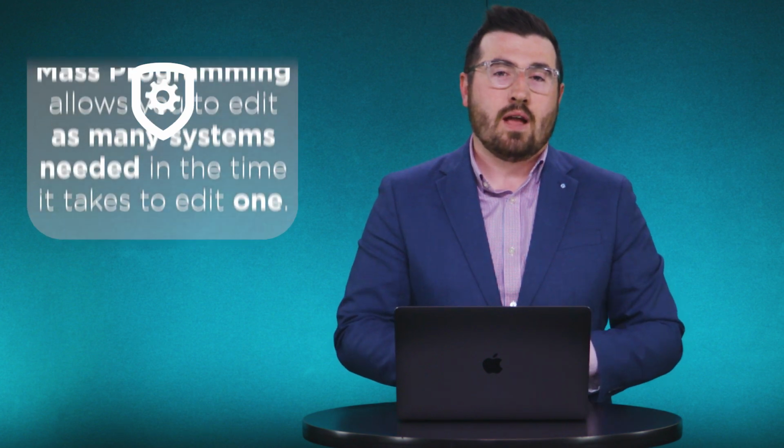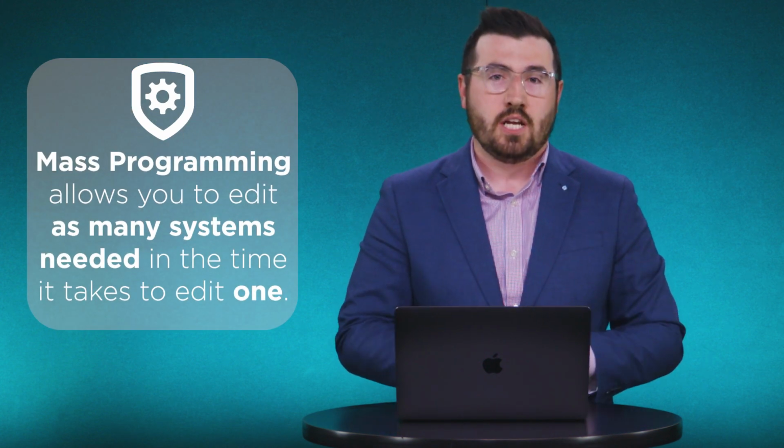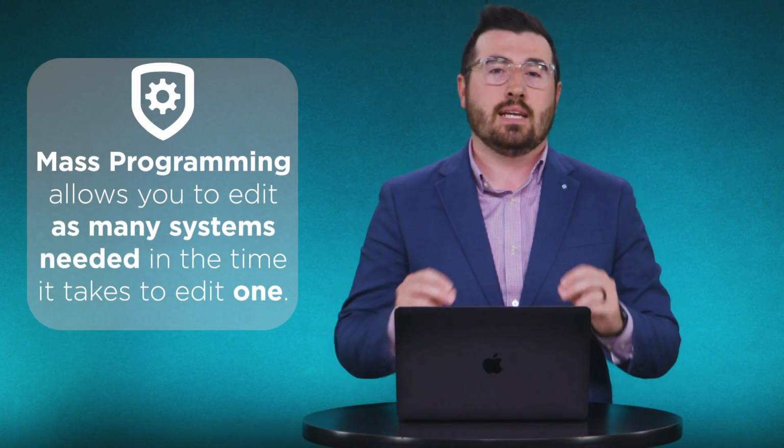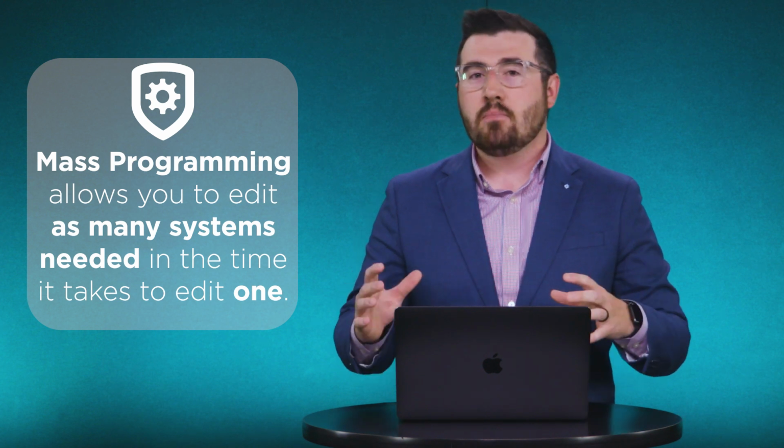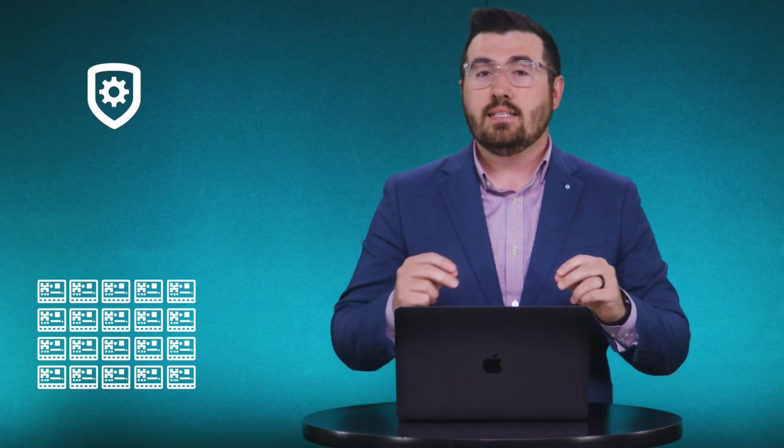Mass programming in Dealer Admin allows you to make programming changes to one or many systems in just a few clicks. For example, if you need to change the entry delay on 50 or 100 or 200 systems, you can simply set up a mass programming event in Dealer Admin, make that selection, and Dealer Admin will automatically send that change down to your systems. You no longer have to connect to each panel individually to change that aspect of programming. Let's take a look at how to set up mass programming.